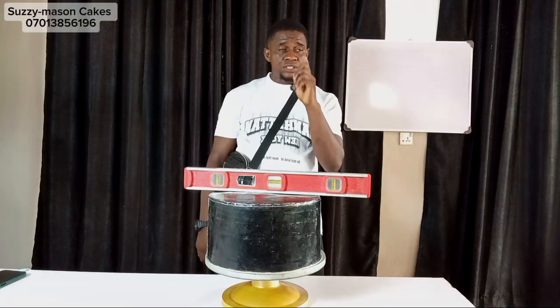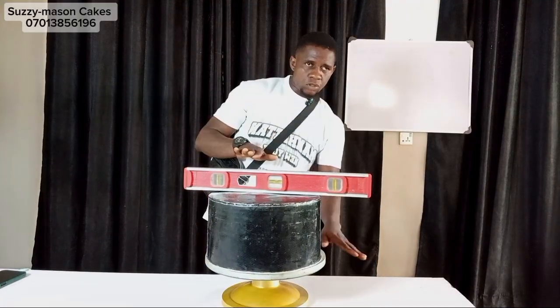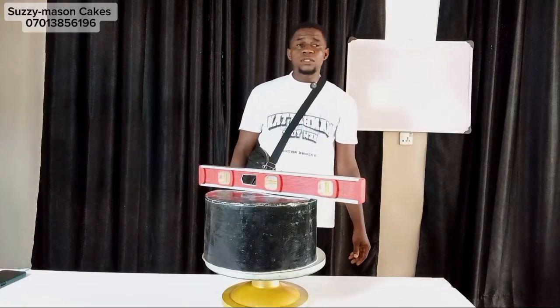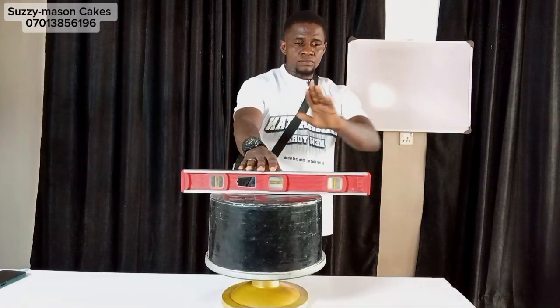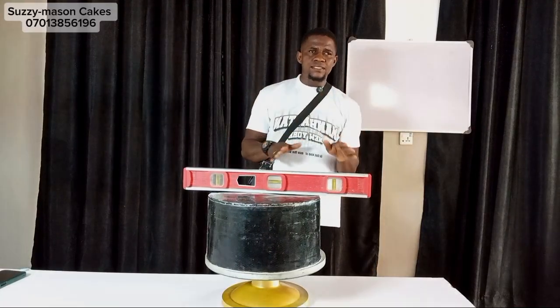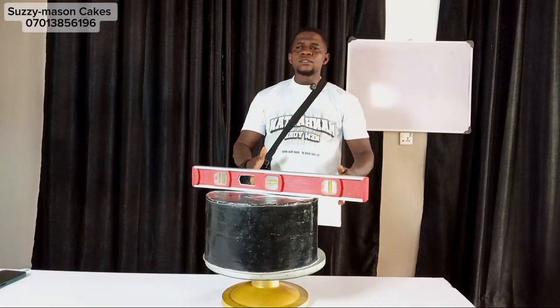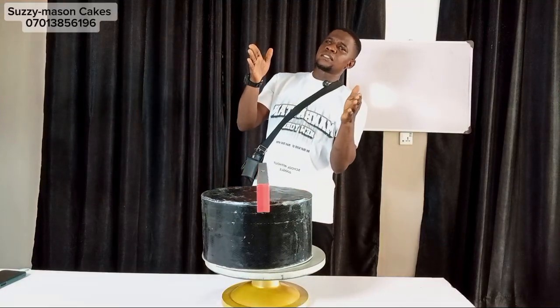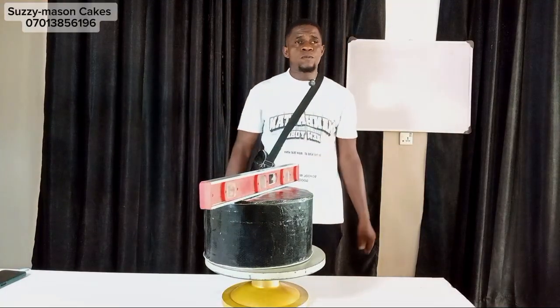Do you understand? There are two things you do. You either trim to cut down, or you pad up for it to meet up that level. Are you understanding? That's for the top. Now, if your cake is not balanced, it's not straight, my dear, if you're doing a wedding cake, it will get to an extent, your cake will be done like this. And it may fall off.